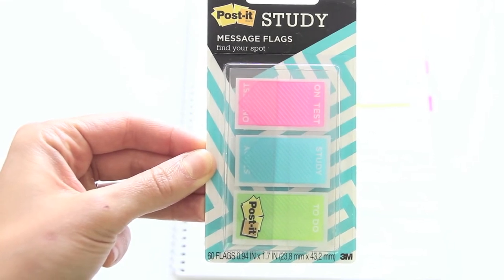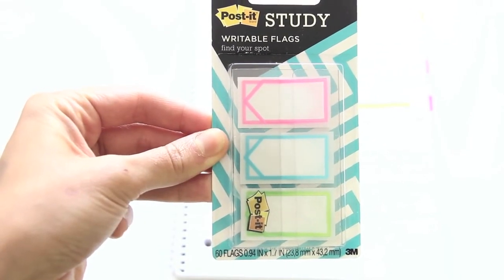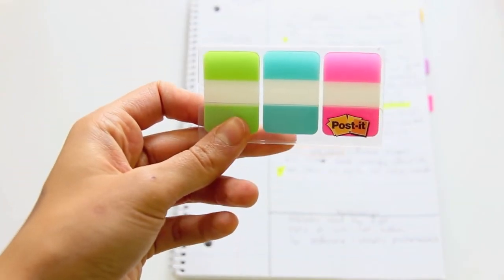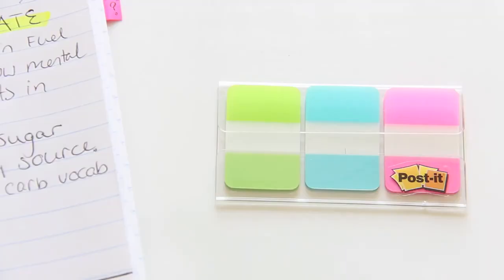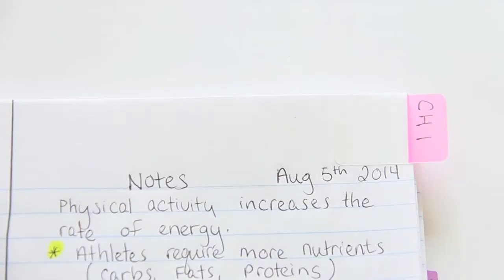How cool are these post-it message flags? They make organizing your notes so easy. You can even make custom ones. Here's a tip. Use these post-it tabs so that way you can divide up your chapters in your notebook, so that way it's easy to flip through and find exactly what you're looking for.